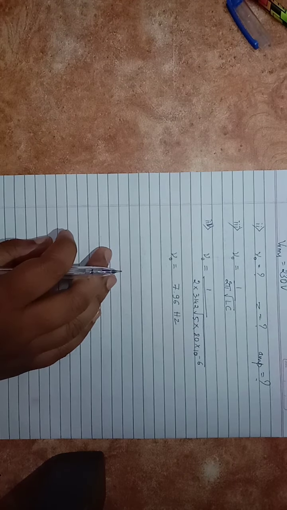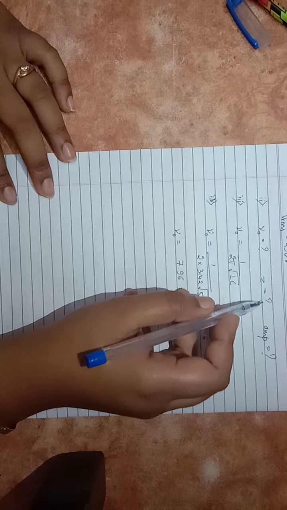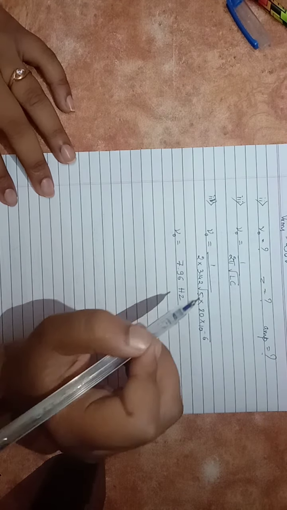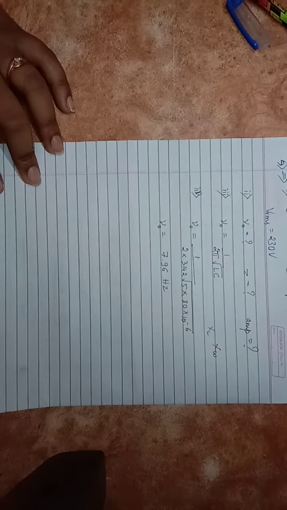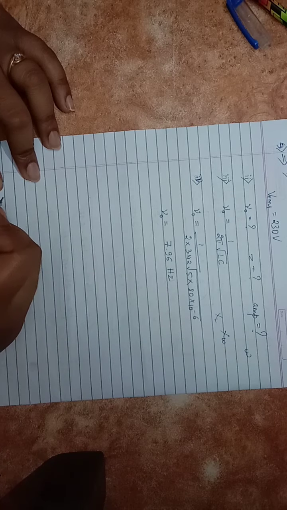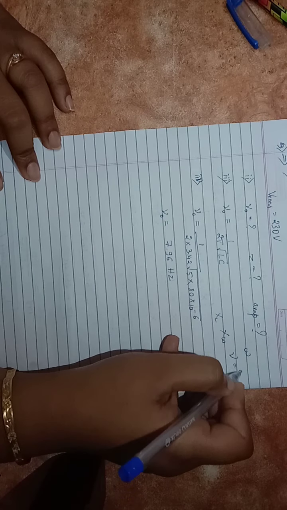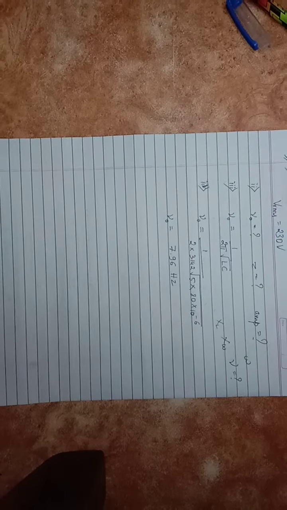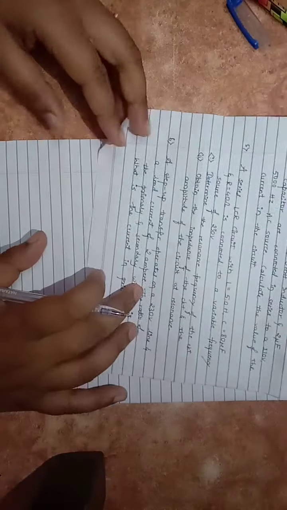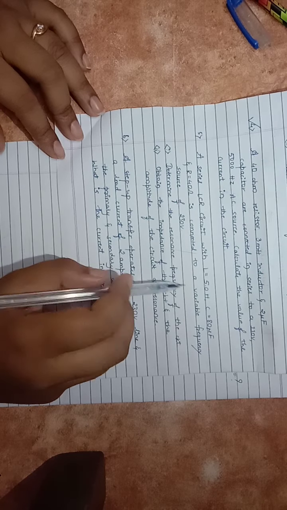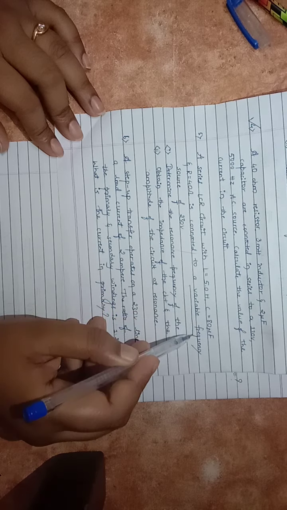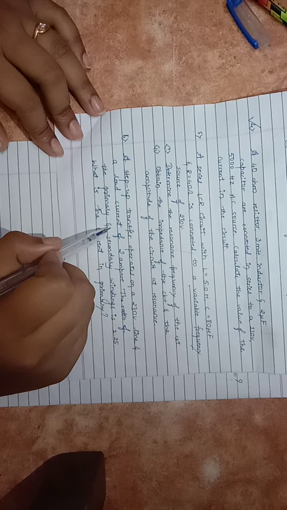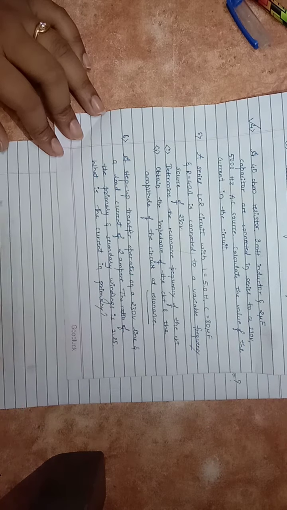Next, Z is equal to what? To calculate Z you need XL and XC, but to find XL and XC you need omega, and to find omega you need mu. Yes or no? But in the question they have told us it is a variable frequency source, and the condition we have is the resonance condition.